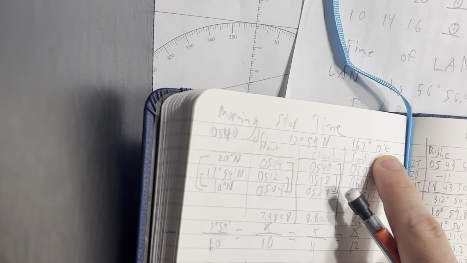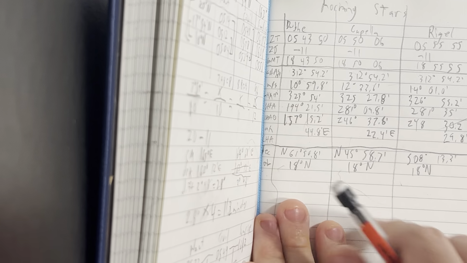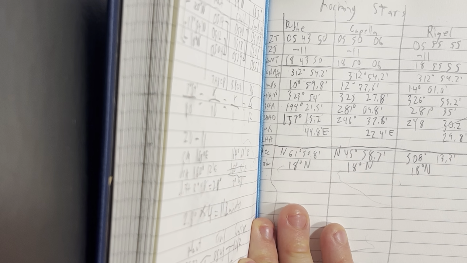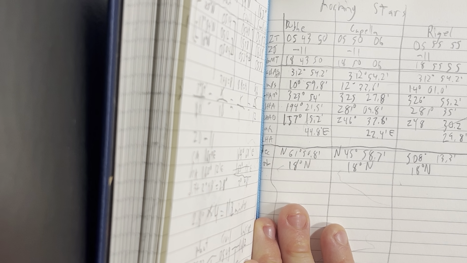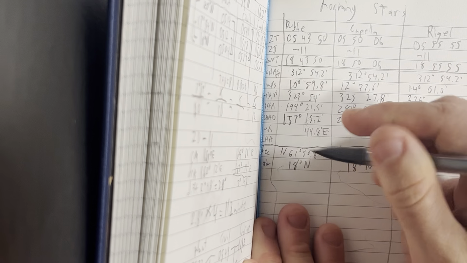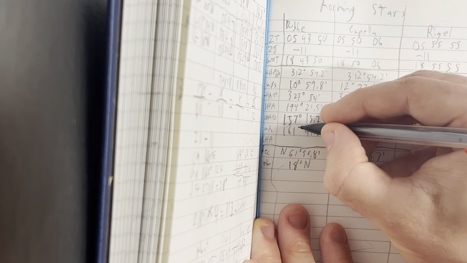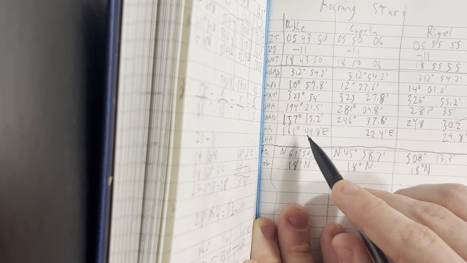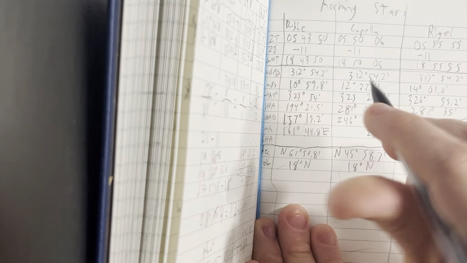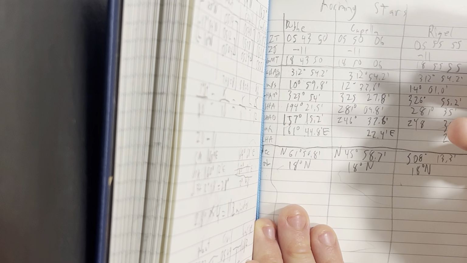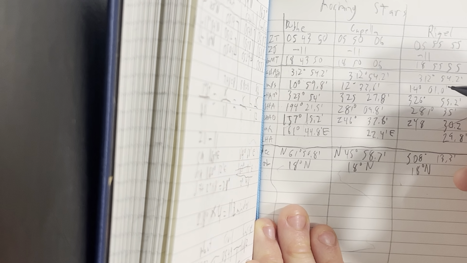So 162 degrees, 12 minutes east would be within 30 minutes of 162 degrees, 44.8 east? 44.8 minus 30 gets you 14, so it's actually not within 30 minutes of 162. It would have to be 161, because that's 161 degrees, 44.8 minutes. If you went 30 minutes further to the east, that would get you to 162.14, which would encompass our assumed longitude.